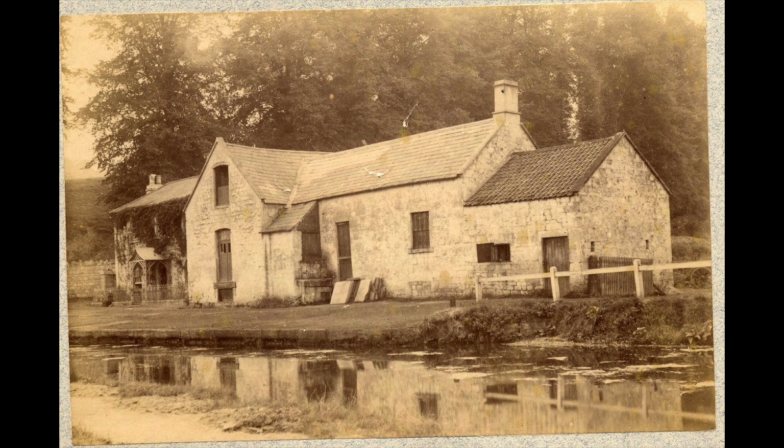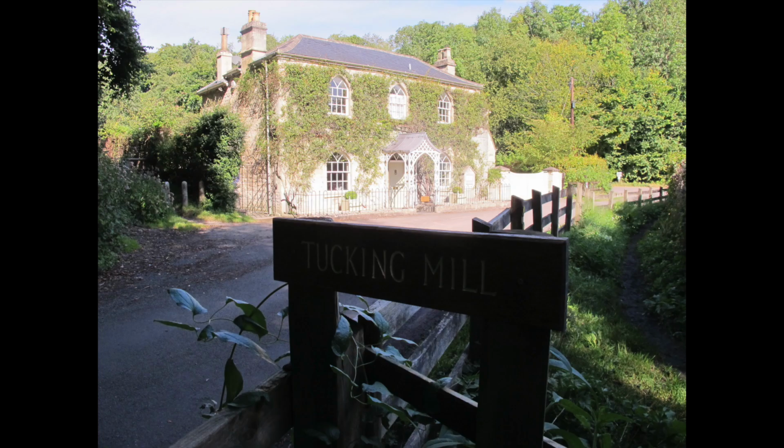Coming very much towards the end of its life, you can see it's just starting to silt up and weeds develop because the railways are steadily taking all the traffic away. But this is the mill, and this is the cottage. And then the bits that I like, when you go out walking with the dog, you go along to the same site, and here we are at Tucking Mill. And that's the cottage that we saw in the previous picture.